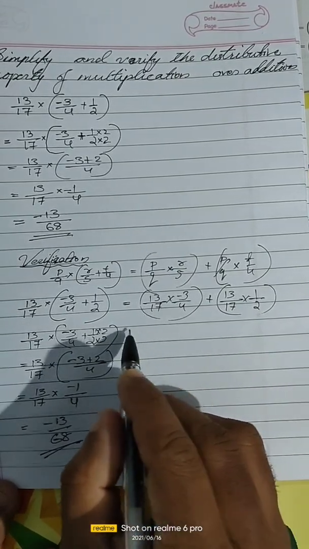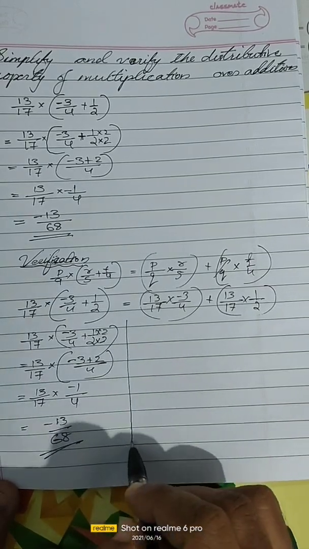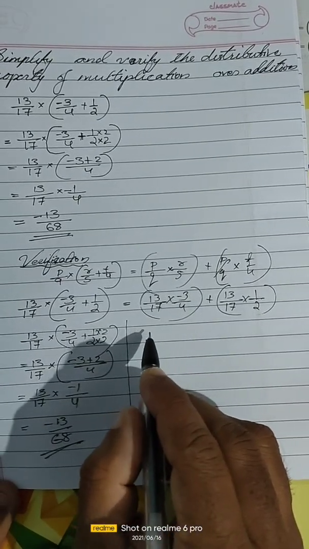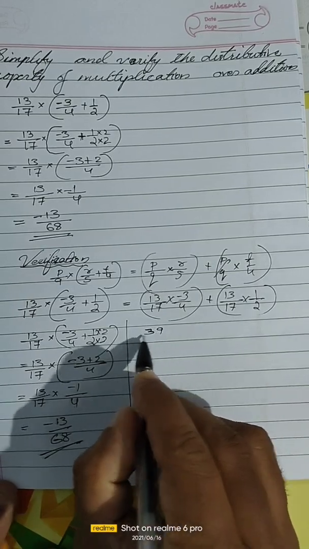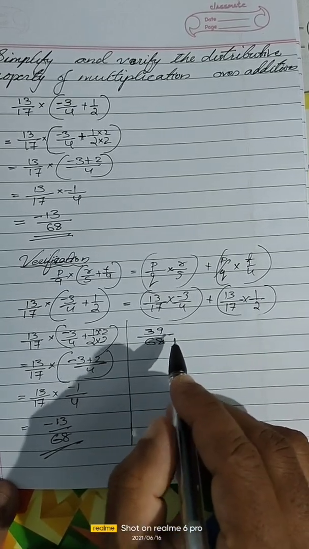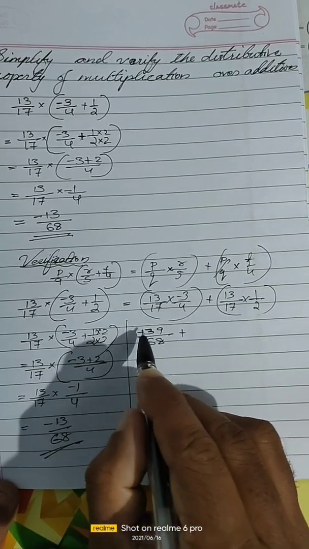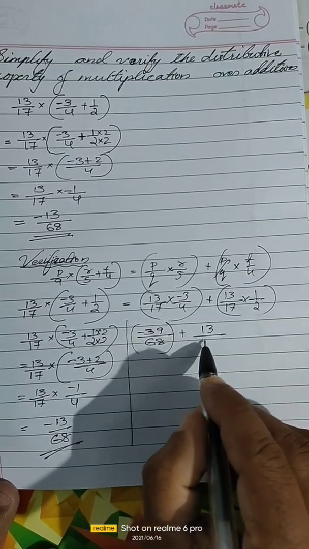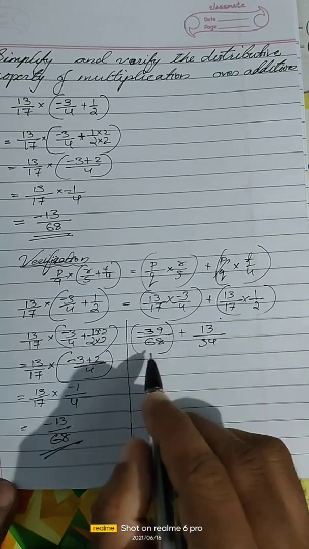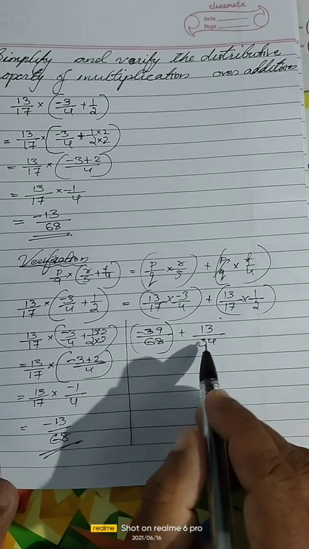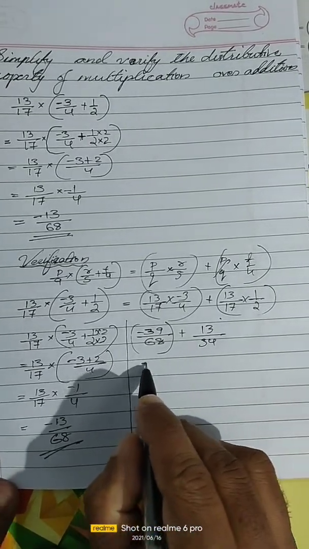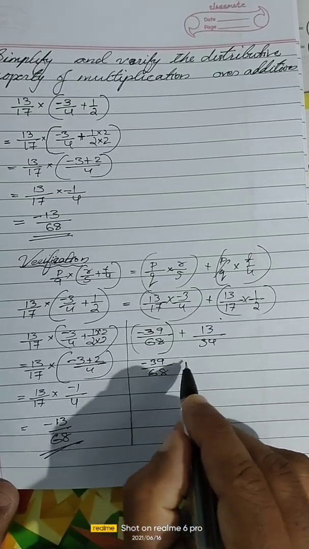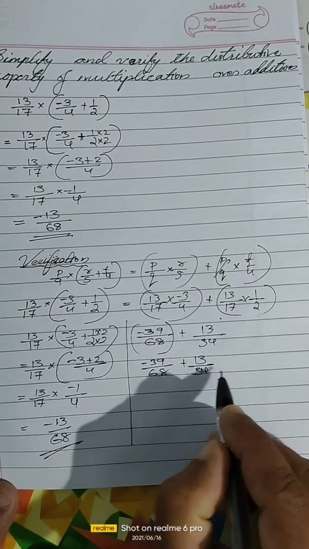Next side is the other side. Here we draw a line. Here multiplication, we multiply separately. 13 3s are 39, negative 39 upon 68, plus 13 ones are 13, 13 upon 34. Now for addition, in order to add we take the LCM of 68 and 34, that is 68 only. So here we have to multiply this second number, 34, by 2, plus 13 upon 34 into 2 into 2.